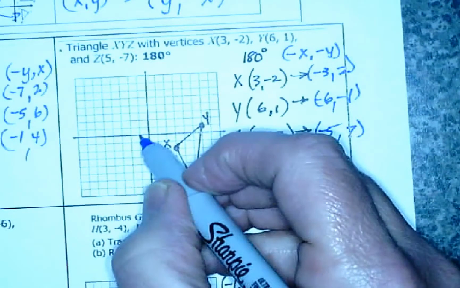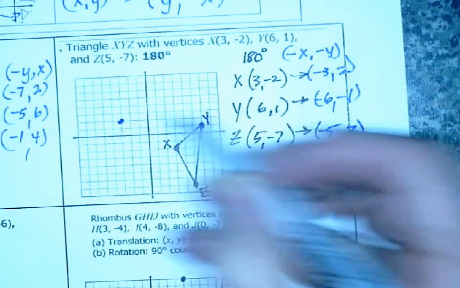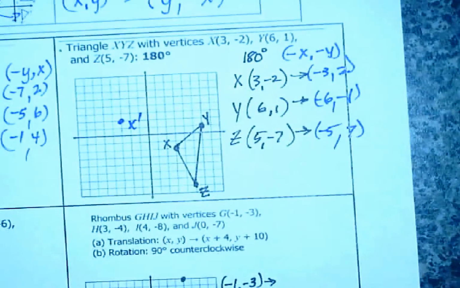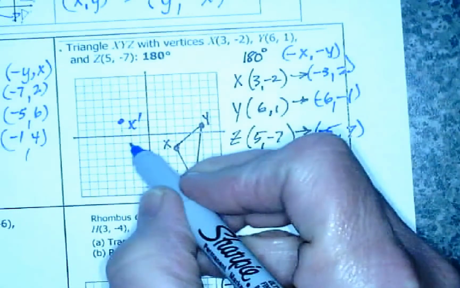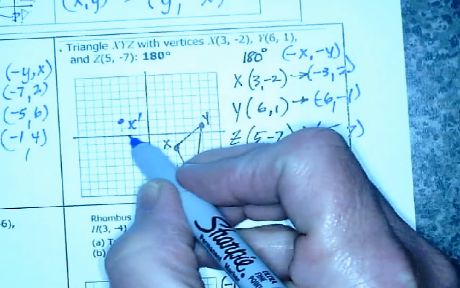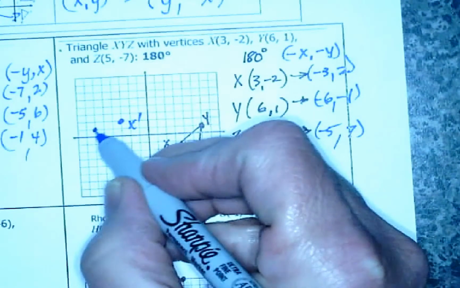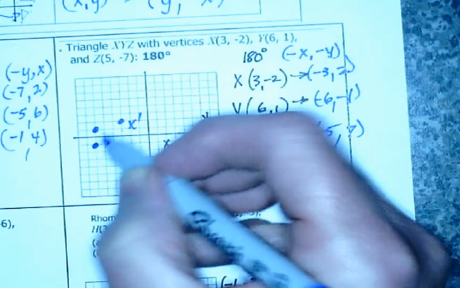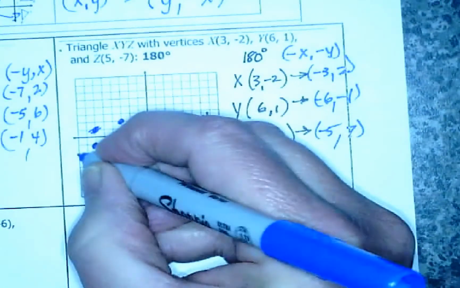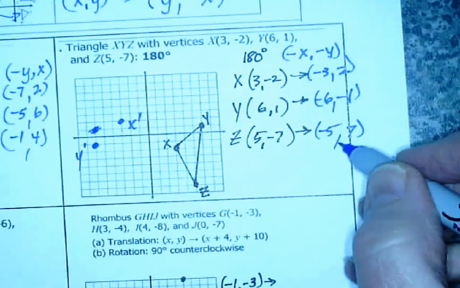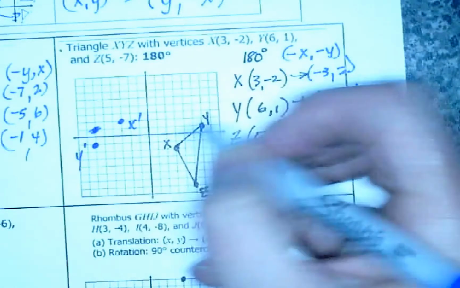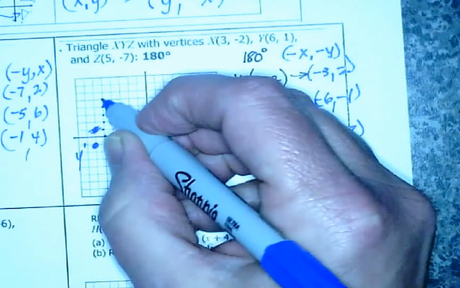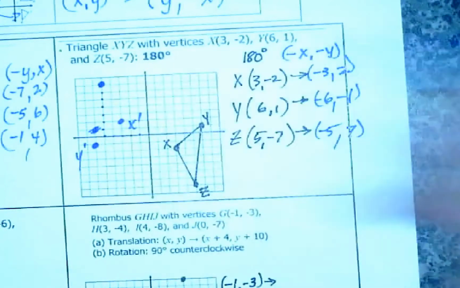(-3, 2). That's going to be my new X, X prime. (-6, -1). Oops, I'm sorry, -1. That's my new Y. And then (-5, 7). That's my new Z.